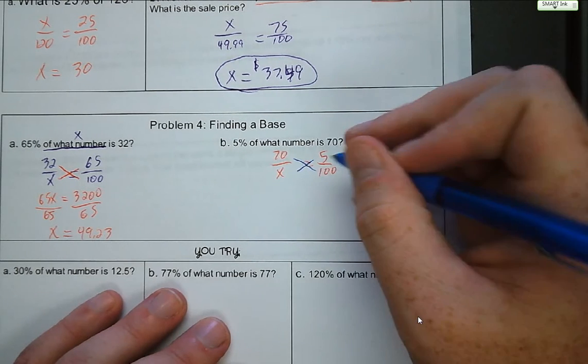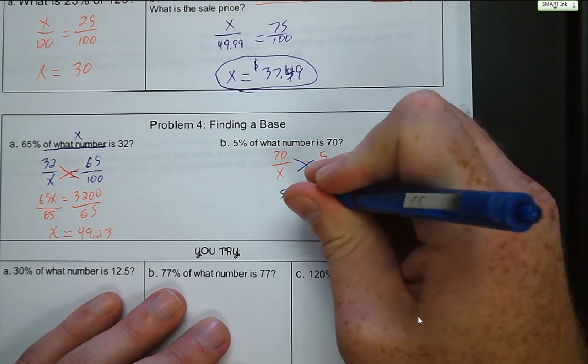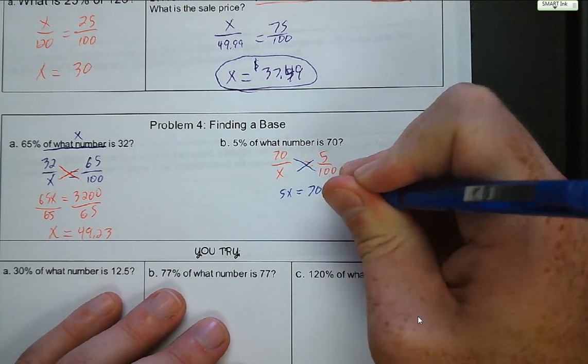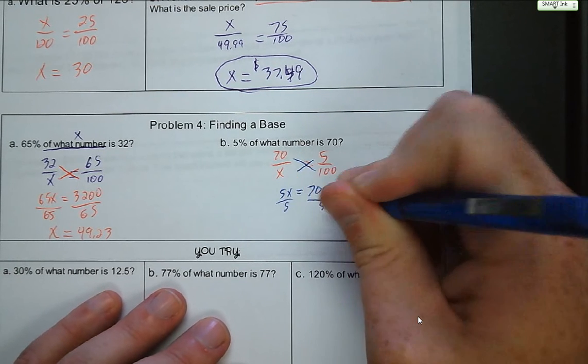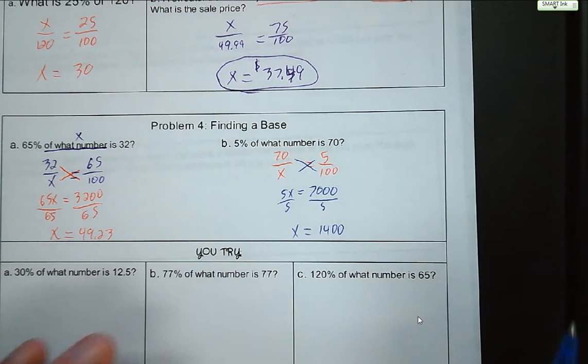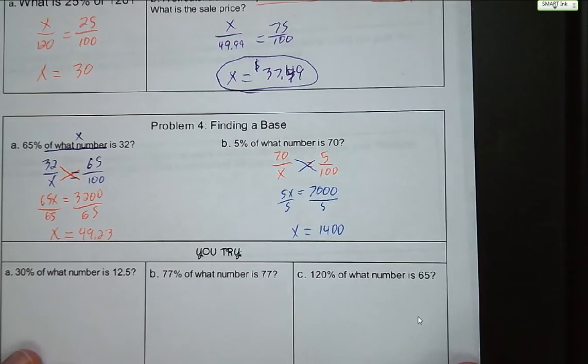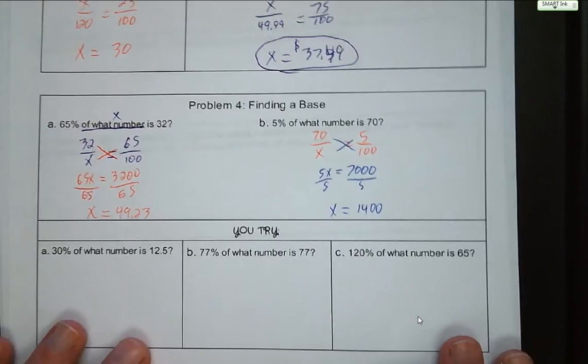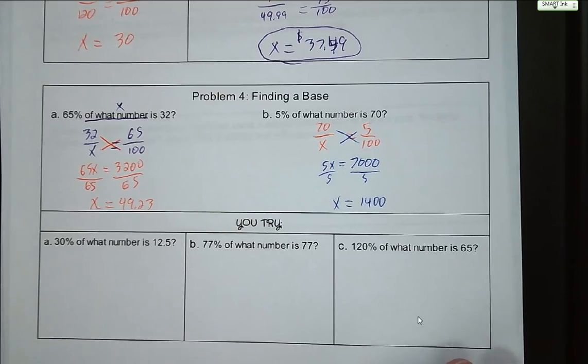And so we get 5x equals 7,000. Divide both sides by 5, and x is equal to 1,400. Okay? I want you guys to try A, B, and C, and we will go over them.